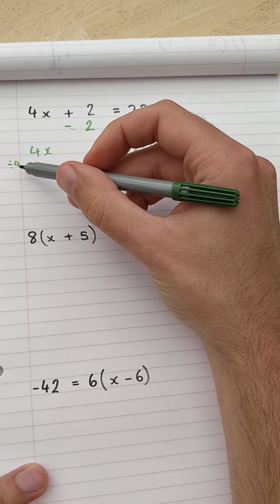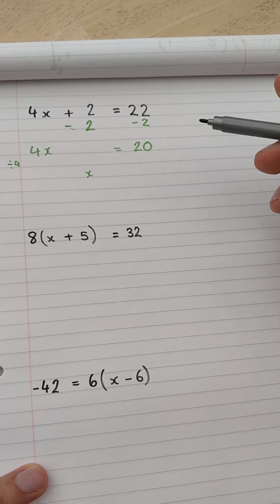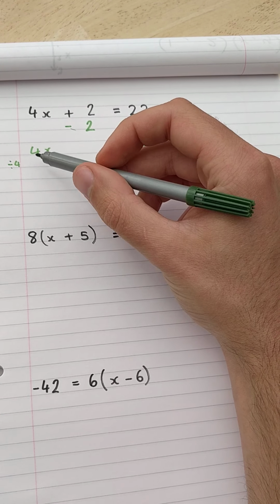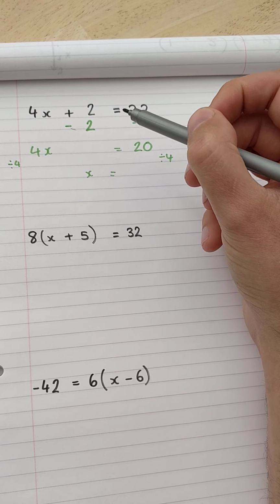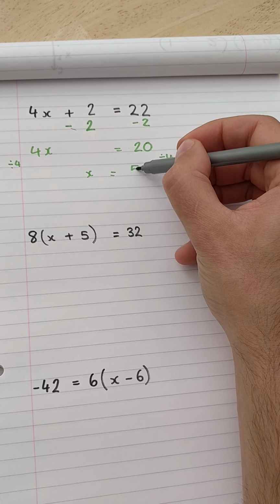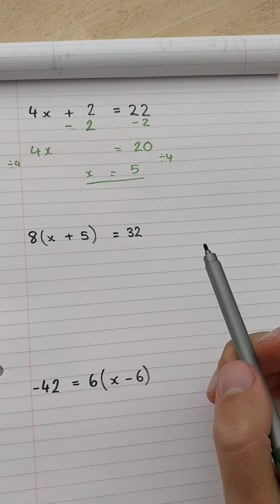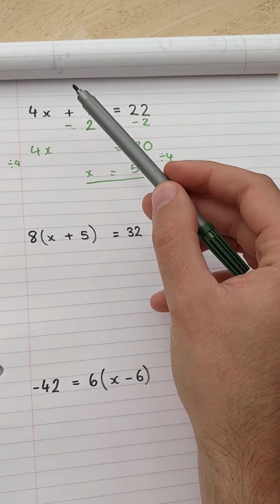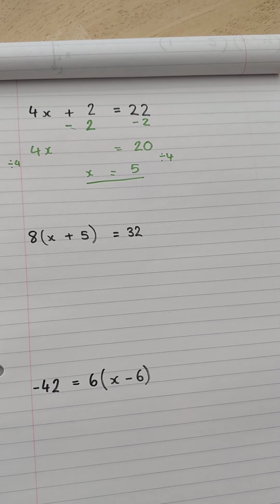And if I divide this side by 4, I've also got to divide this side by 4 as well. So I'll divide by 4. Because it's 4x, I want to know what 1 is on its own. 20 divided by 4 is 5. And if you go back to it and you want to check it, 4 times 5 is 20, adds 2 would give us 22.